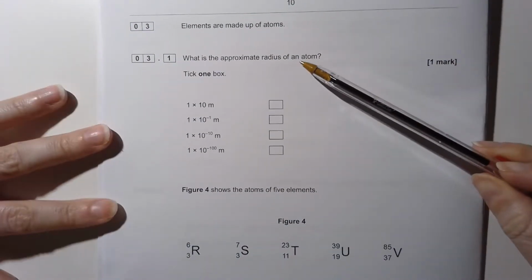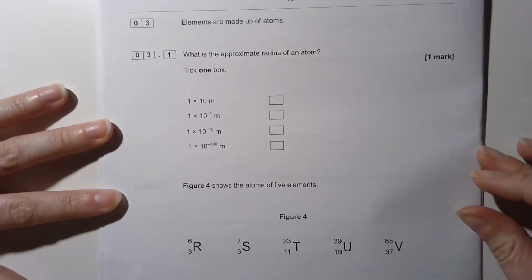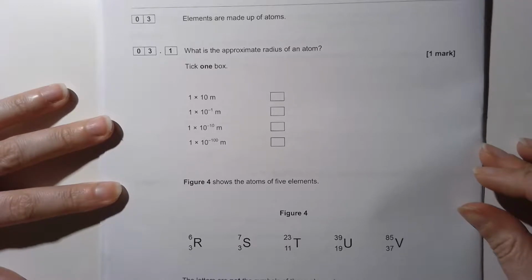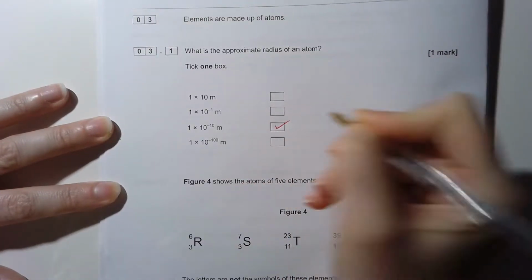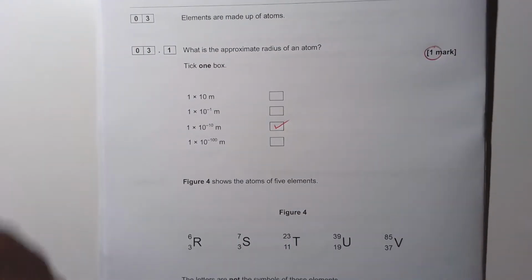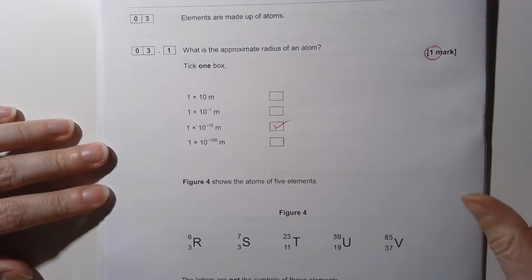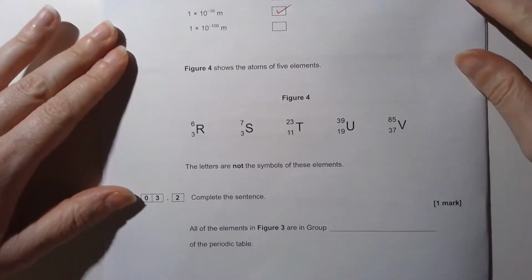The first question says, what is the approximate radius of an atom? And I'm afraid this is probably just one of those numbers you're going to have to try and remember. The answer is 1 times 10 to the minus 10 metres. Sometimes in the exam there are just facts and numbers you need to remember, and the radius of an atom is one of them. So let's get into a little bit more of the challenging questions.